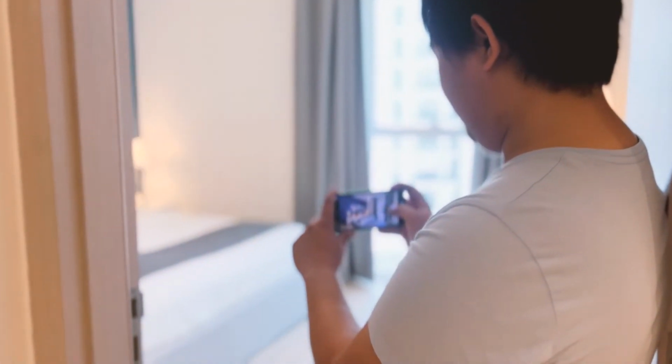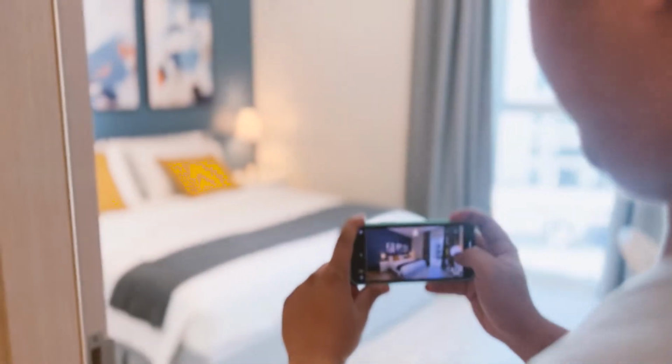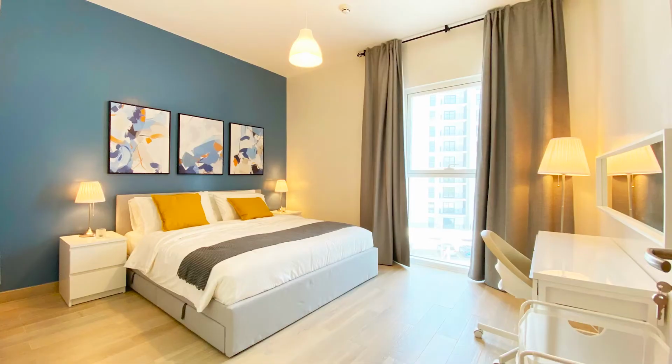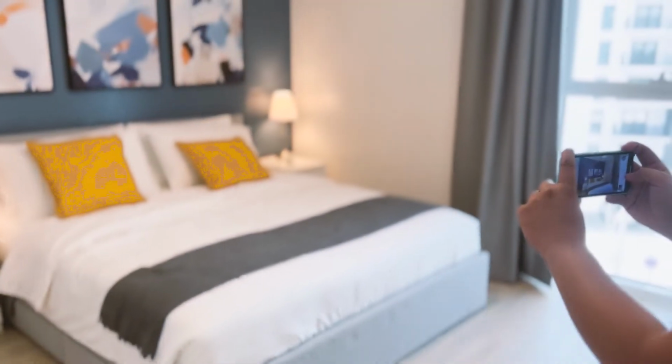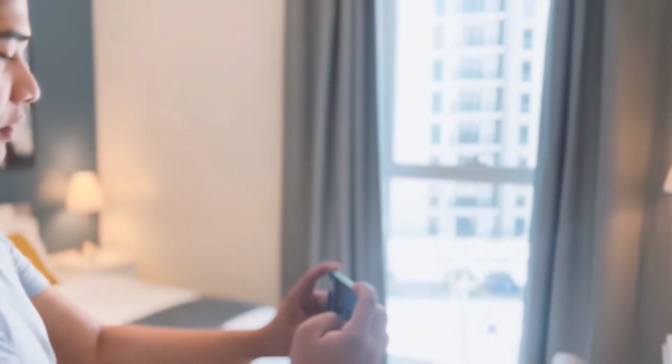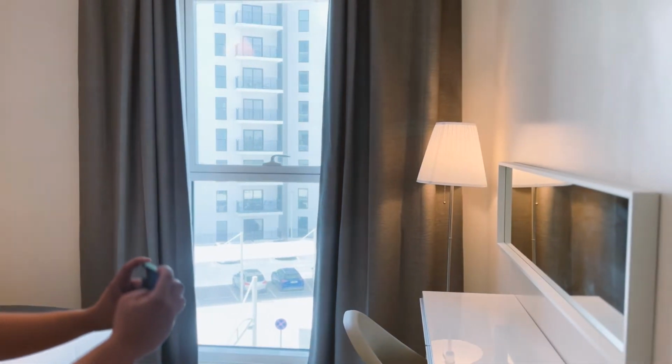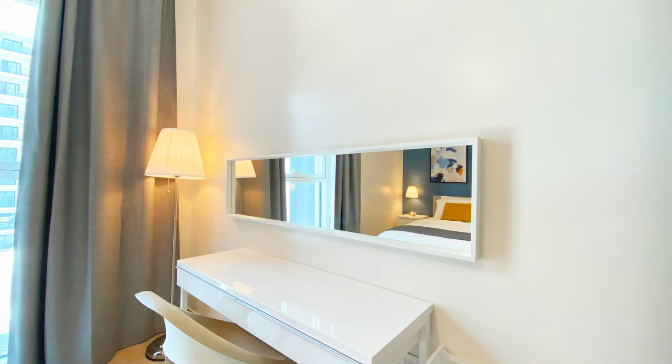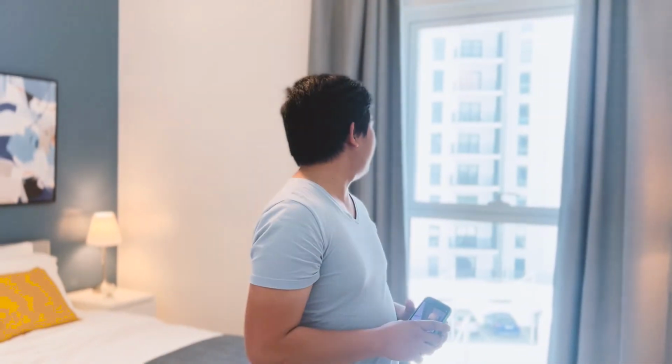Okay. So check the leading lines. There we go. Then let's take some details. Okay, I think that's pretty much it. Of course, don't forget to take a photo of the outside view, the balcony. So yeah, this is just one bedroom.